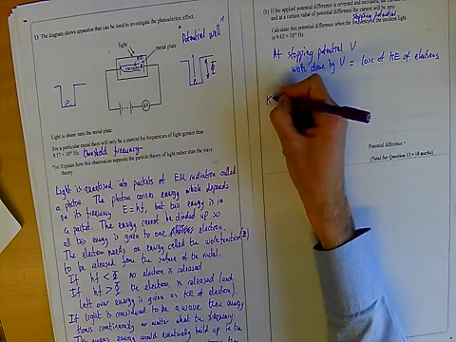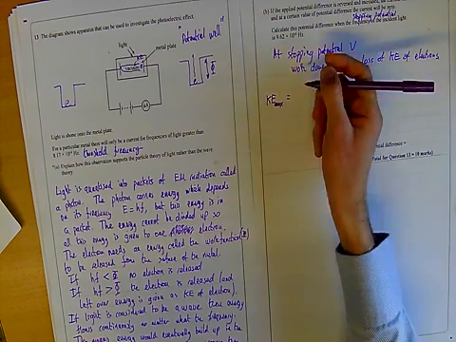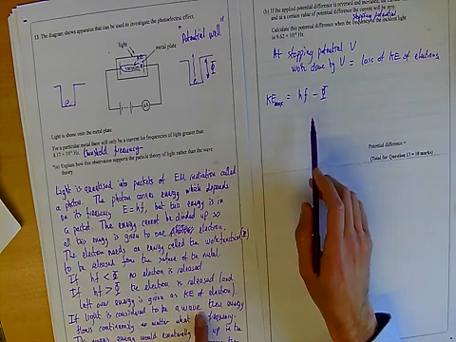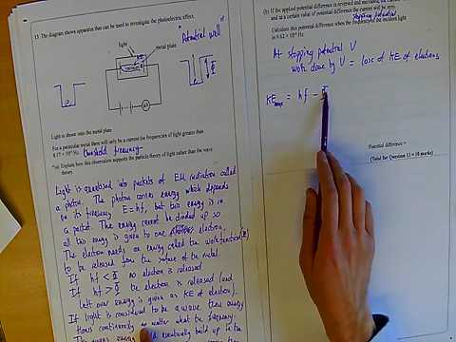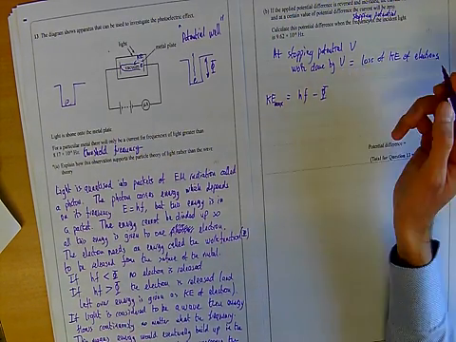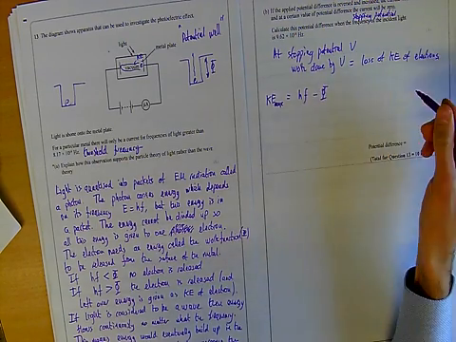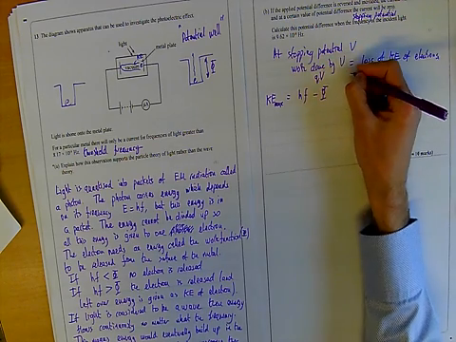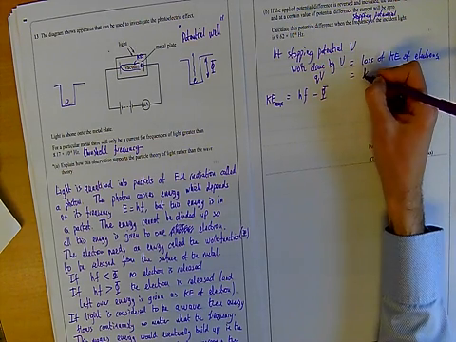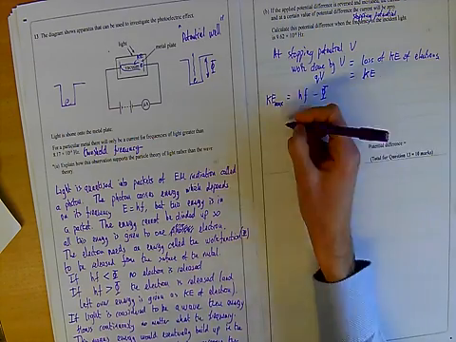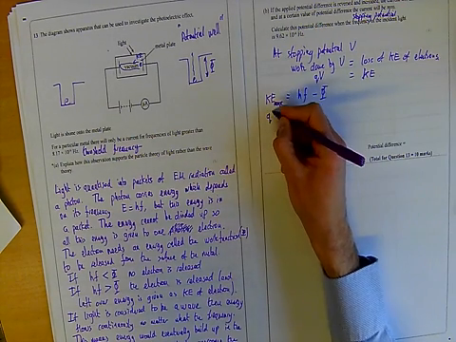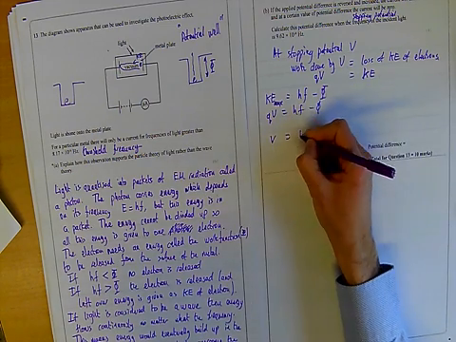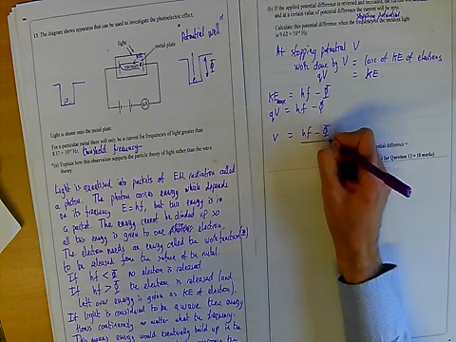The KE max of the electrons we can get from hf minus phi, what we've explained down here. It's the energy coming in minus the work function gives us the kinetic energy. The work done by the voltage is QV, equal to KE. So QV is equal to hf minus phi, so V is equal to hf minus phi over Q.